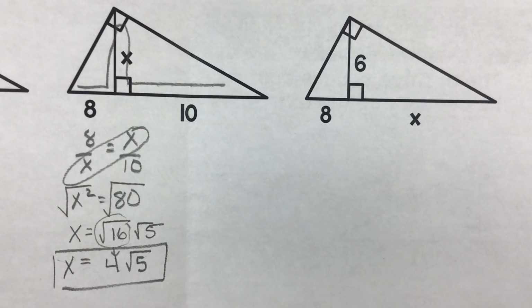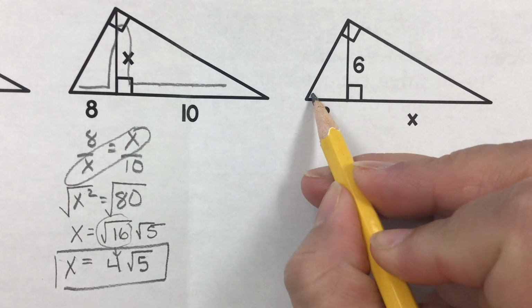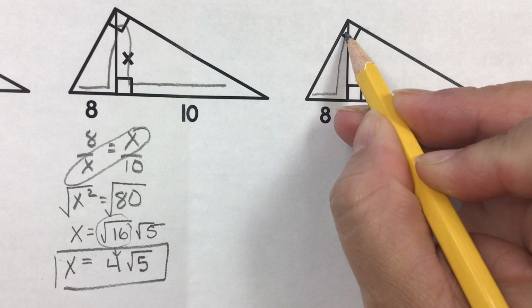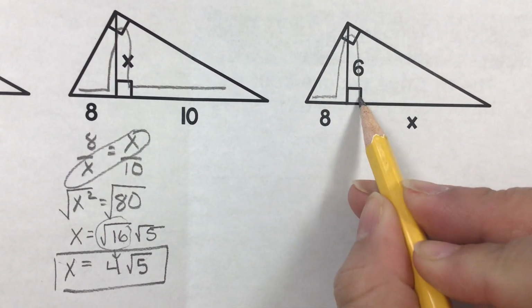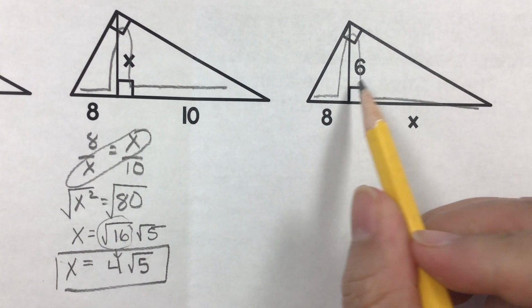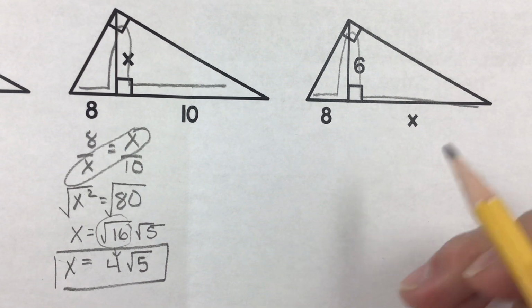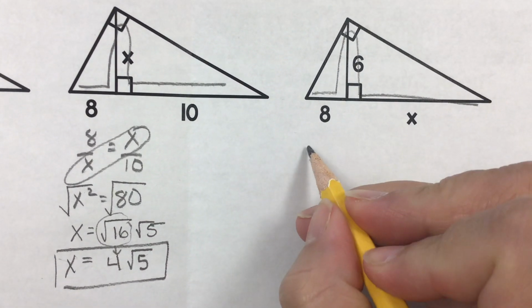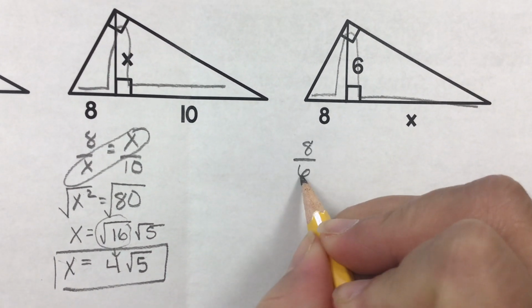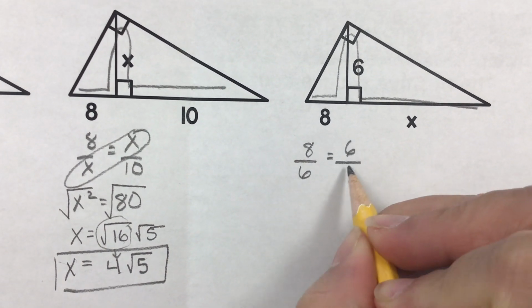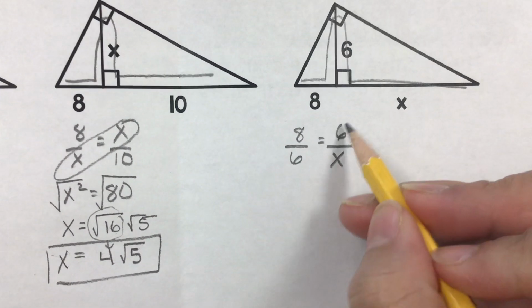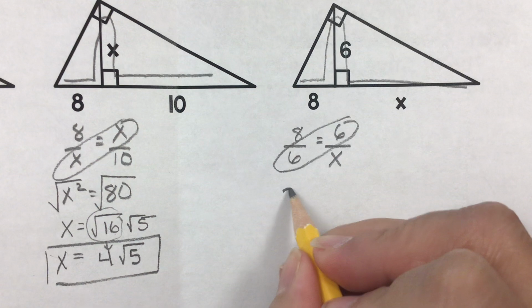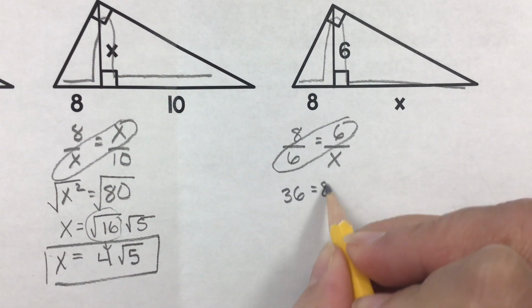All right, so let's try it again. This is supposed to be 8 divided by 6 and 6 divided by x. Where 6 will be the geometric mean of this triangle. So 8 divided by 6 is equal to 6 divided by x. We're still going to cross multiply. I have 36 is equal to 8x.